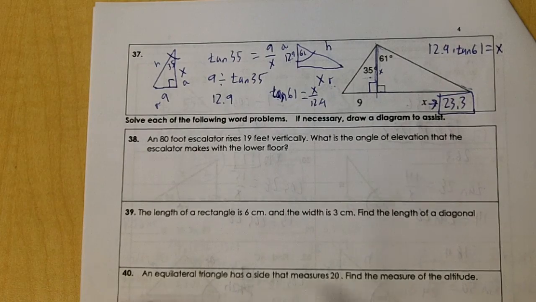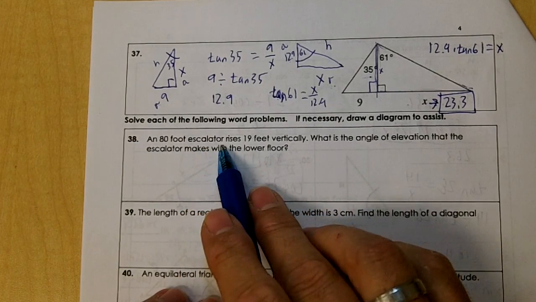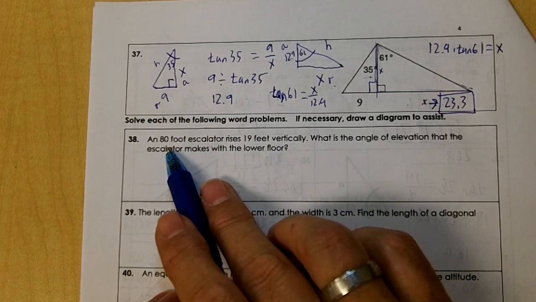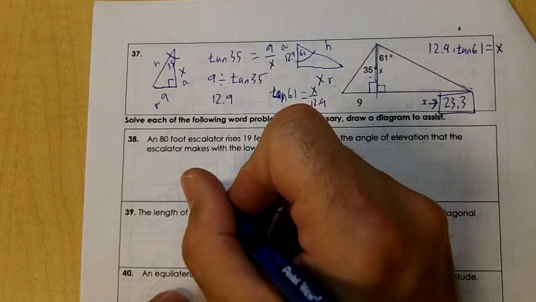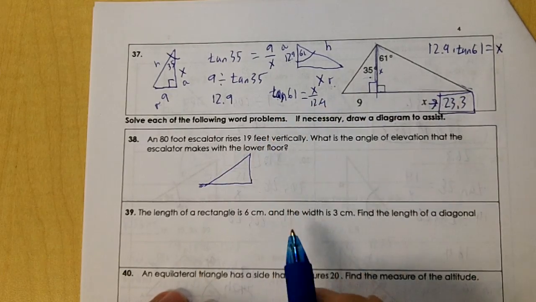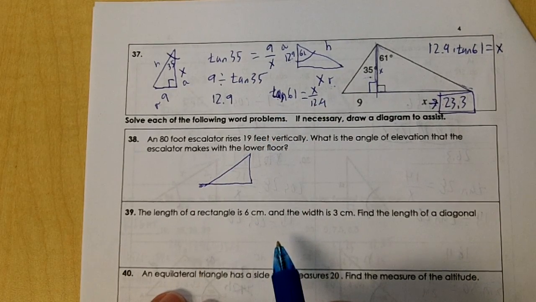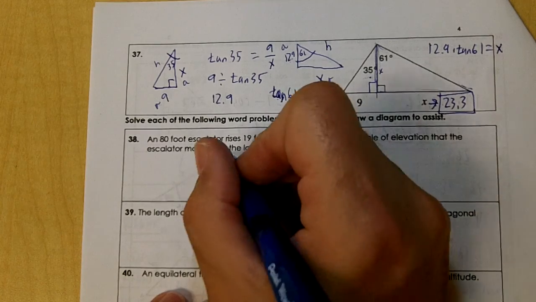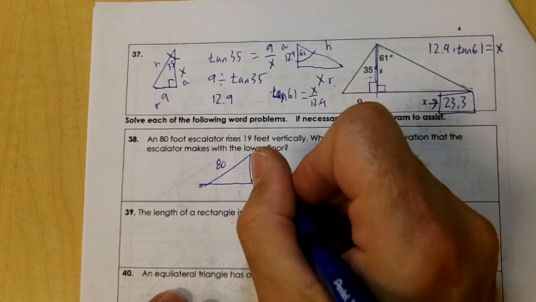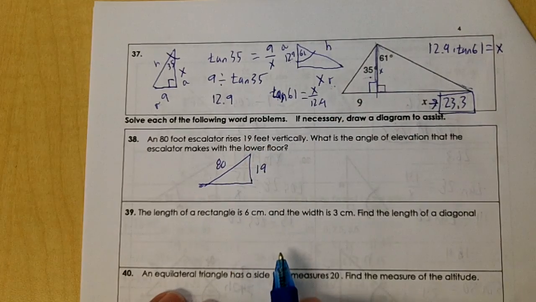Okay, let's do number 38. An 80-foot escalator rises 19 feet vertically. Okay, so we need to know what the 80 and the 19 is. Draw a triangle. Think about what an escalator looks like. What would be the 80? What edge? The hypotenuse would be 80, wouldn't it? And it rises what? 19 feet would be your vertical edge, right?